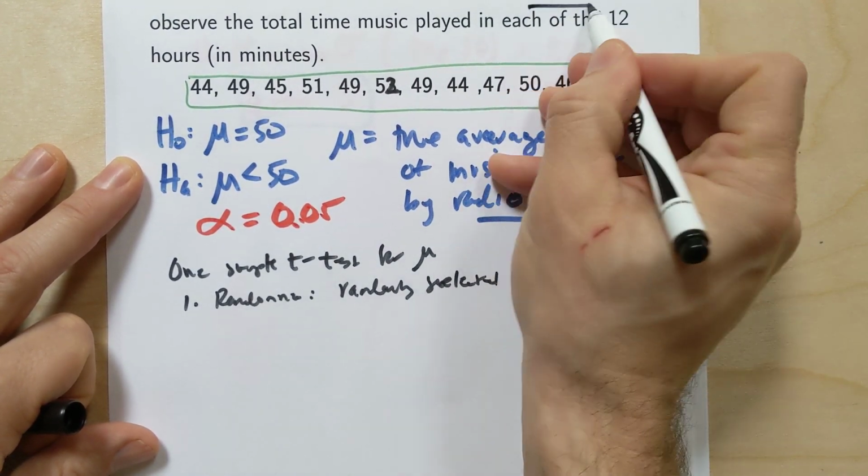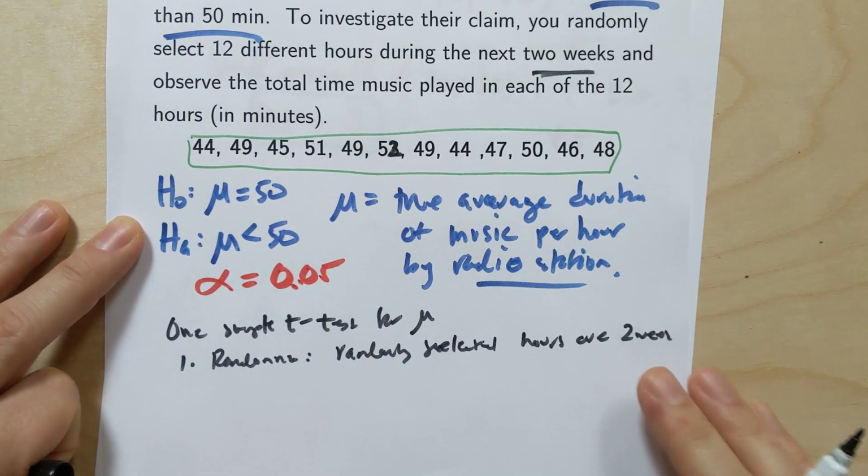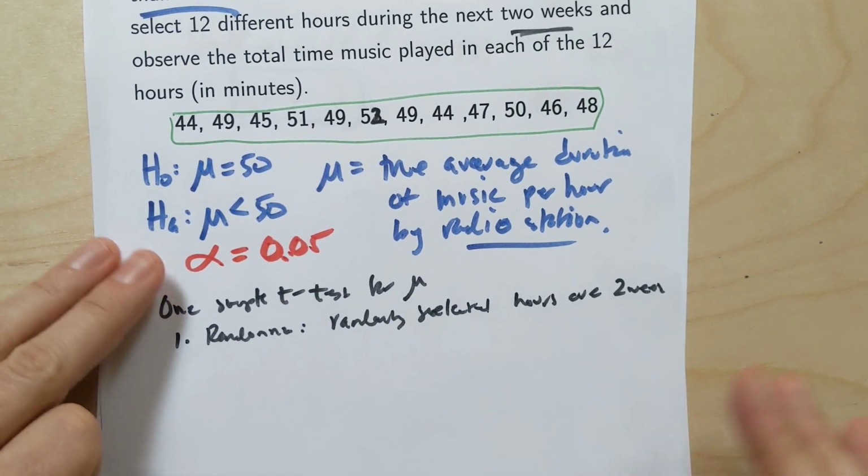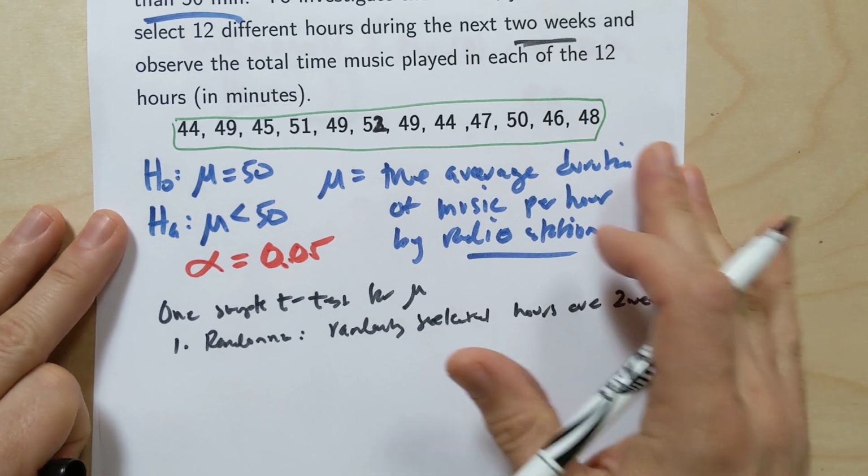I think it says over the next 2 weeks. I just underlined 2 weeks there. So it's randomly selected hours, so that's a good thing, right? We'll say a couple things about independence.